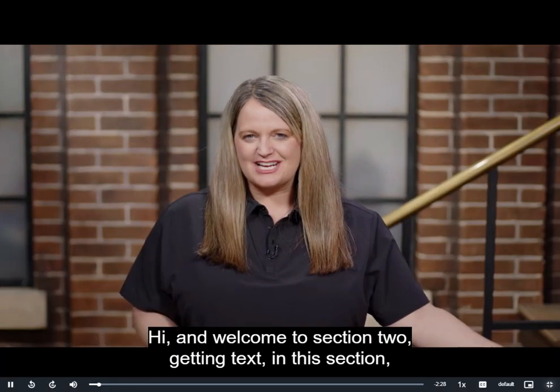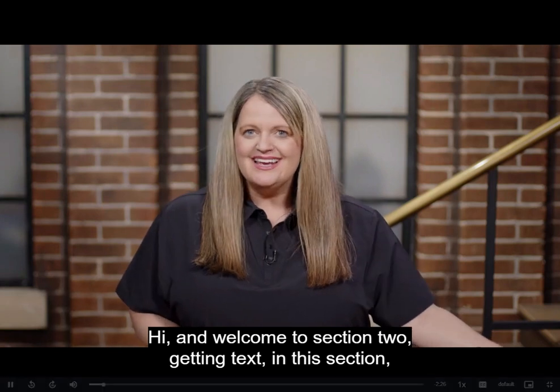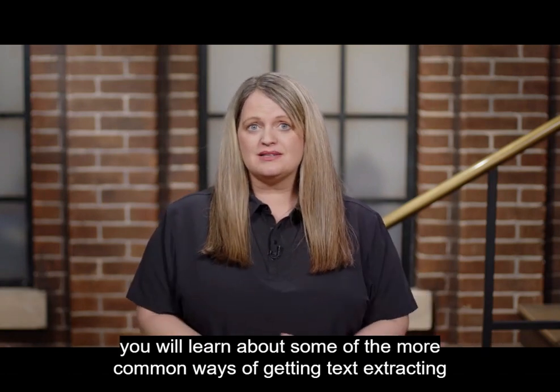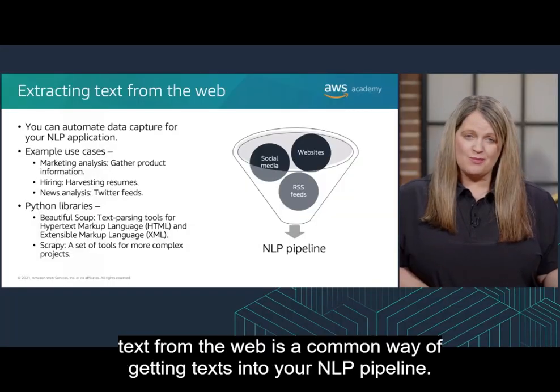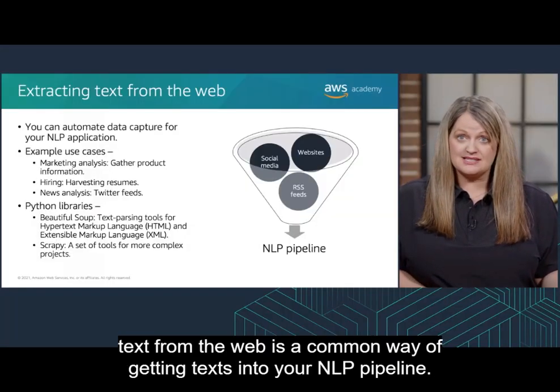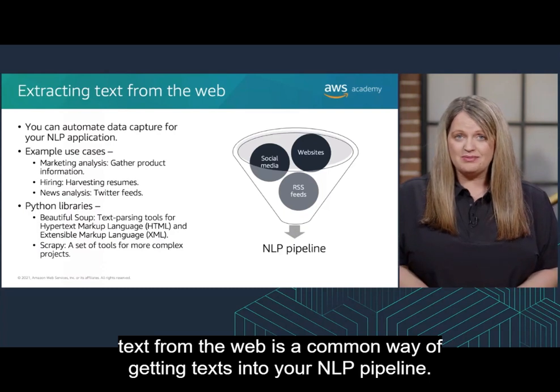Hi, and welcome to Section 2, Getting Text. In this section, you'll learn about some of the more common ways of getting text. Extracting text from the web is a common way of getting text into your NLP pipeline.